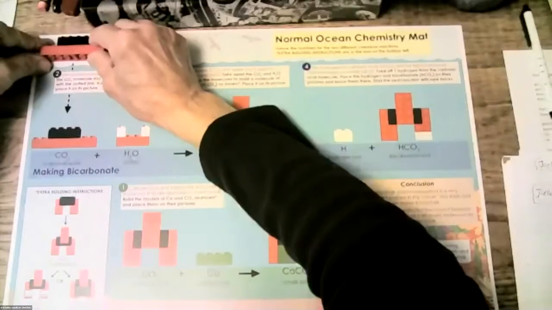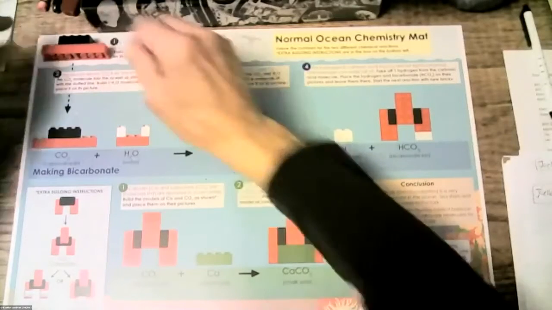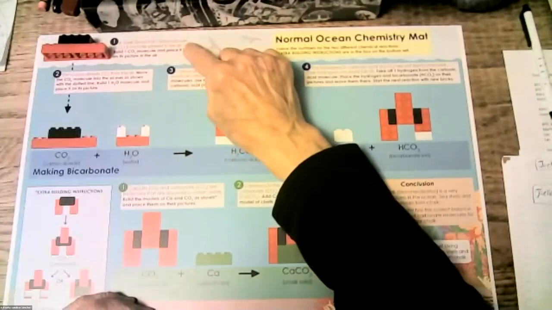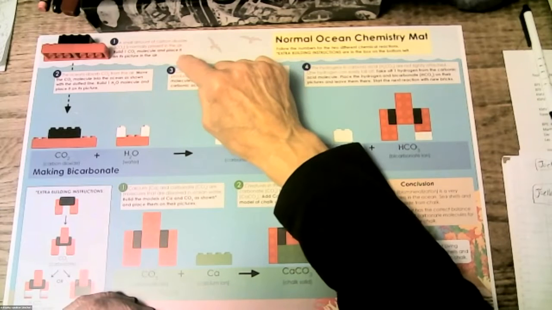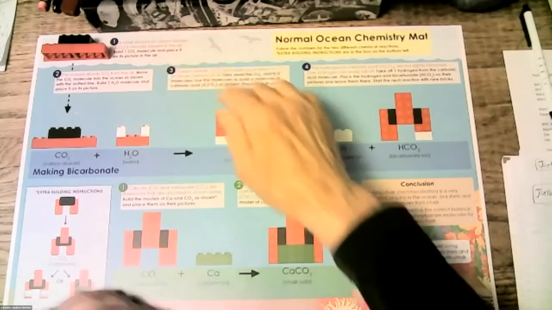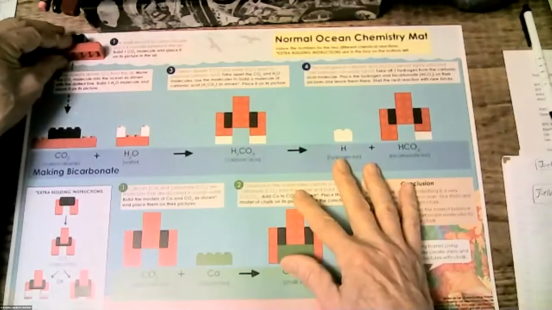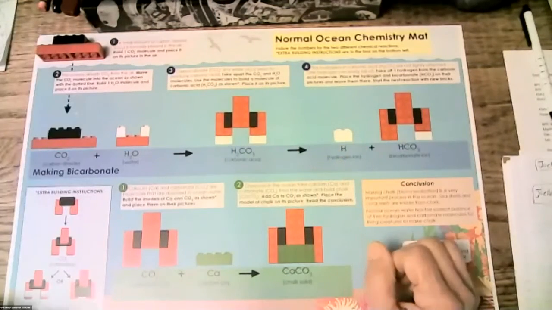So let's place that in the air right here. Number 1, a small amount of carbon dioxide is normally present in the air. Build one CO2 molecule and place it on its picture in the air. And students like this because they get instant satisfaction that they made it right, okay?